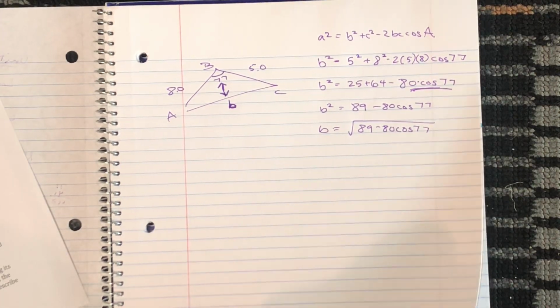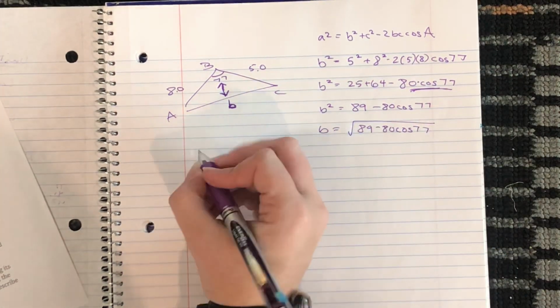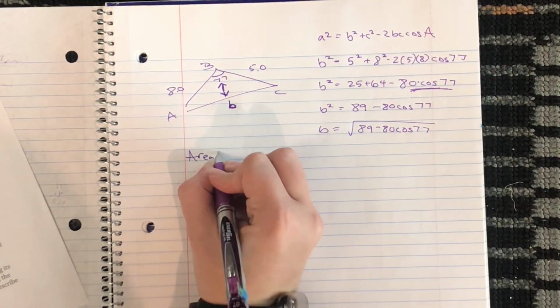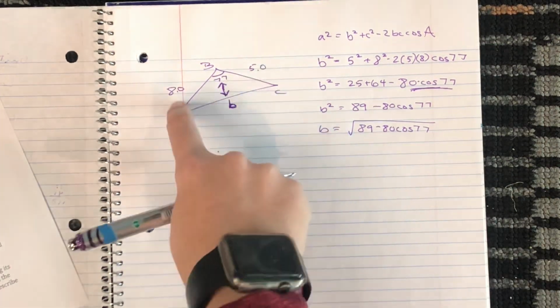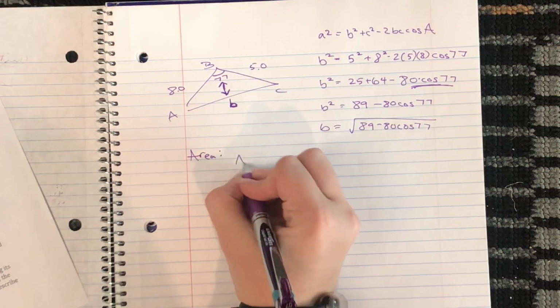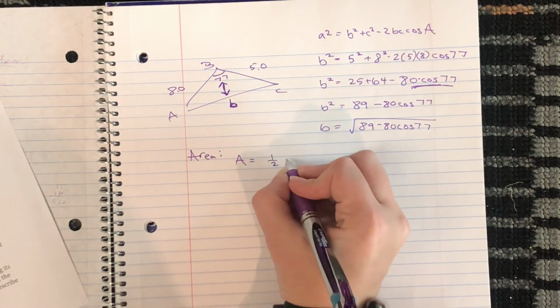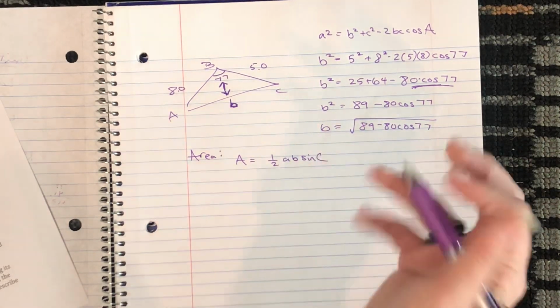Okay, be very, very careful. Let's do the area of this triangle real quick. The next question actually literally says find the area of this triangle, and you have some options. I have side, angle, side, and there's a formula for that. That secondary formula that we have is 1/2 AB sine C.